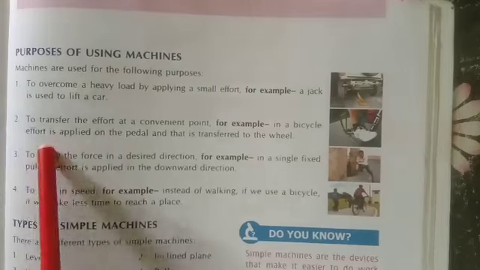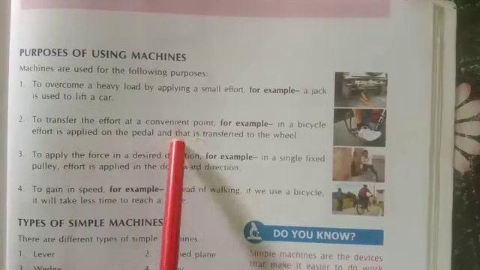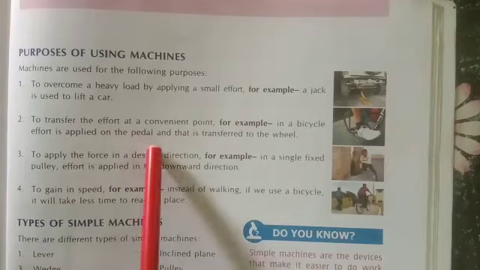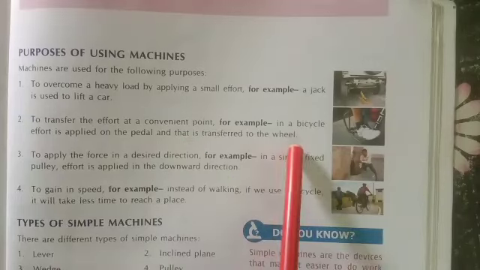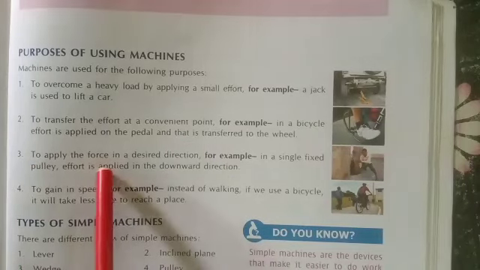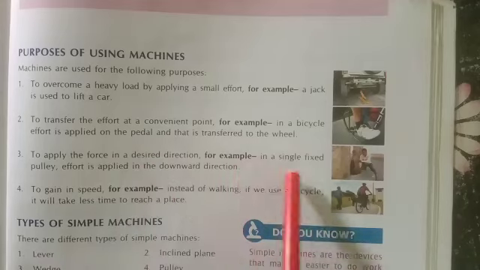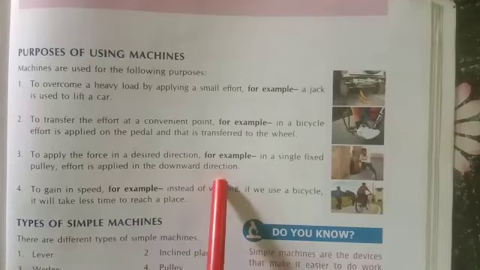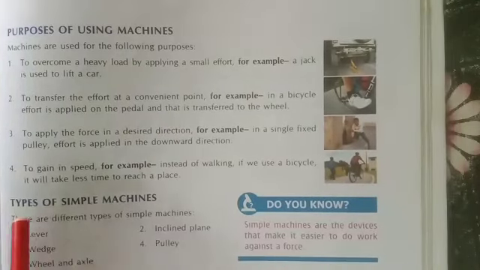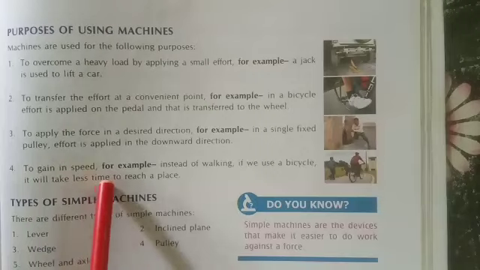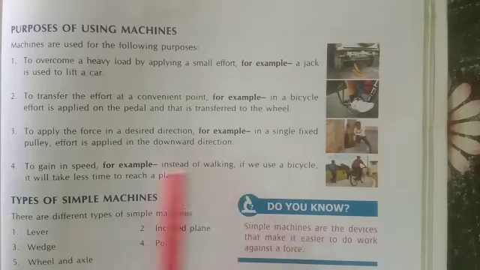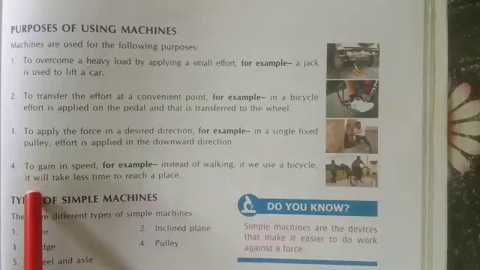The second one is to transfer the effort to a convenient point. For example, in a bicycle, effort is applied on the pedal and that is transferred to the wheel. Third one, to apply the force in a desired direction. For example, in a single fixed pulley, effort is applied in the downward direction. Next point is to gain in speed. For example, instead of walking, we use a bicycle. It will take less time to reach a place. That is to gain in speed.